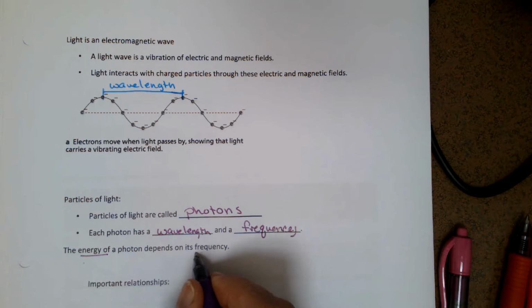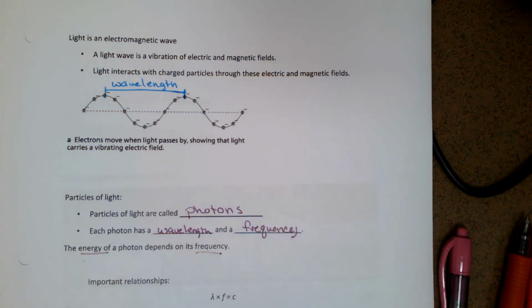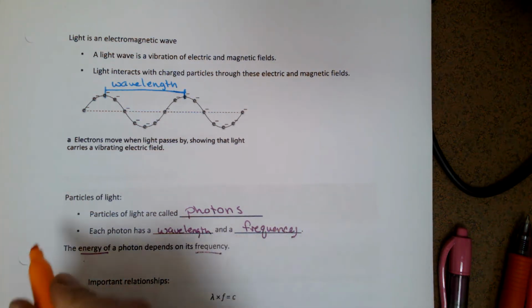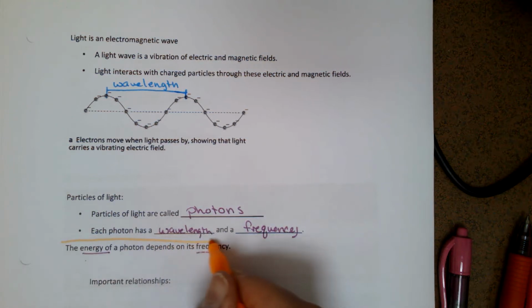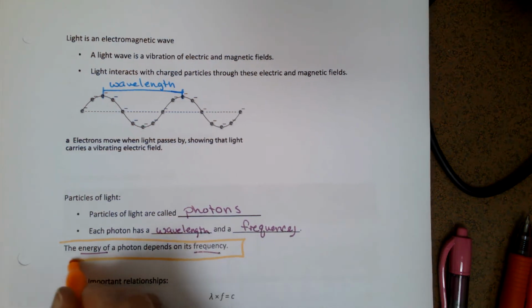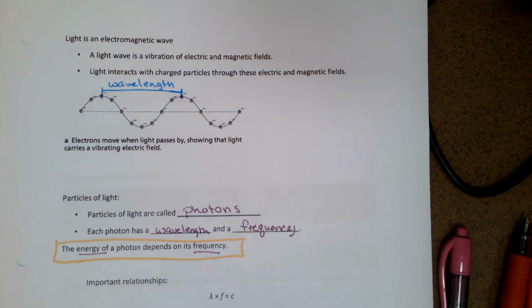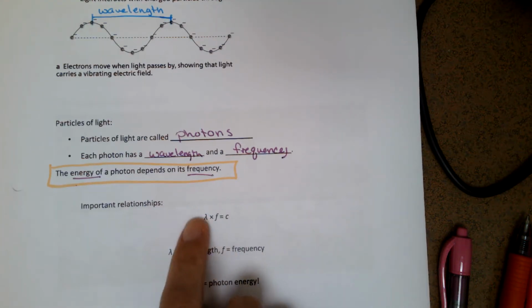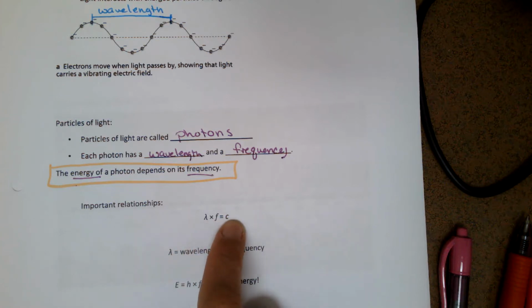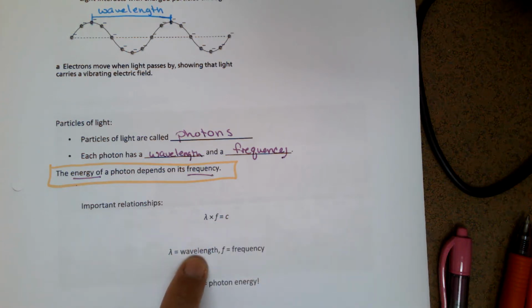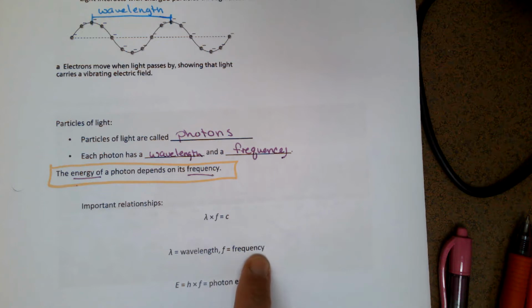This is a really important concept. So I'm going to take my important concept color here. Once again, you don't have to use my important concept color. I'm going to use my orange highlighter to indicate that this is something that might pop up again. So, important relationships. This relationship right here is lambda times f equals c. Here lambda equals wavelength, f equals frequency, and c equals the speed of light.